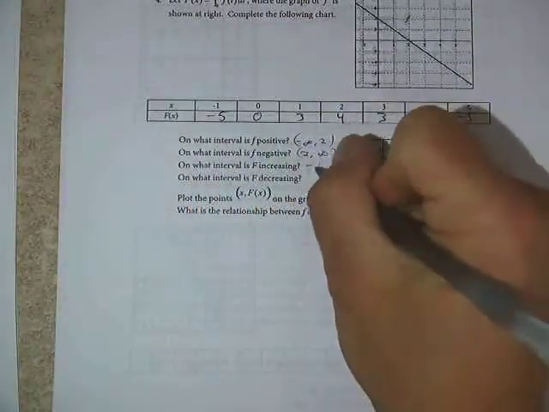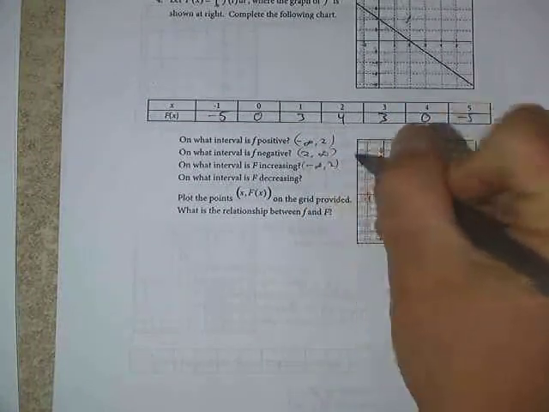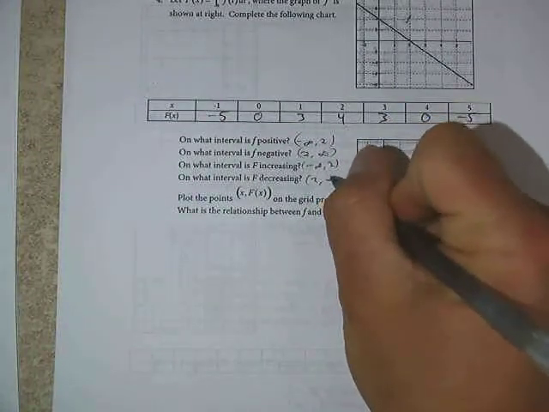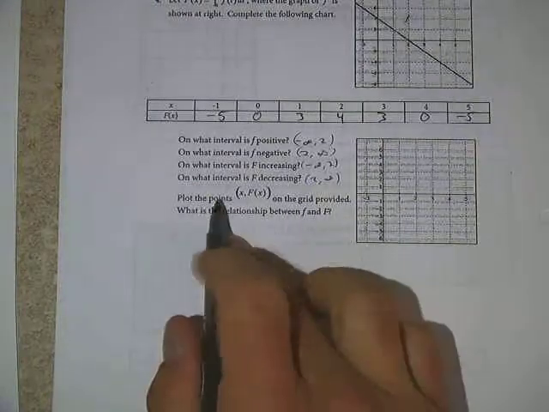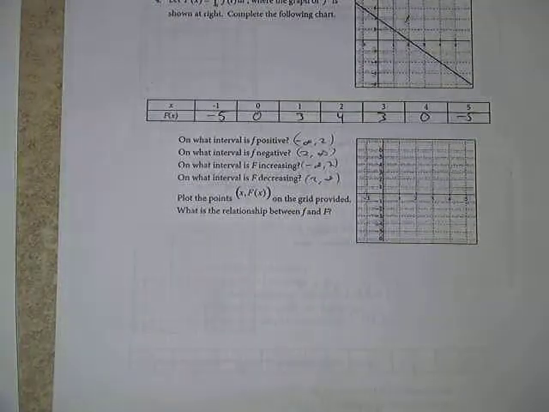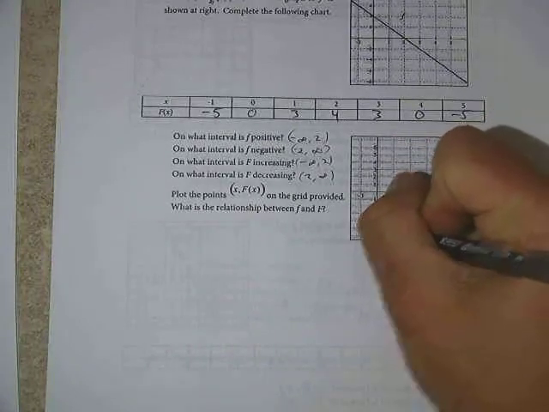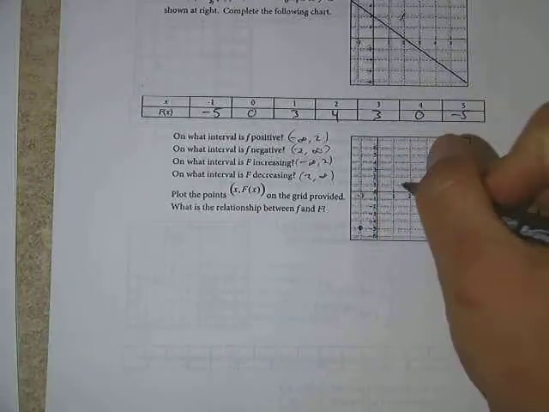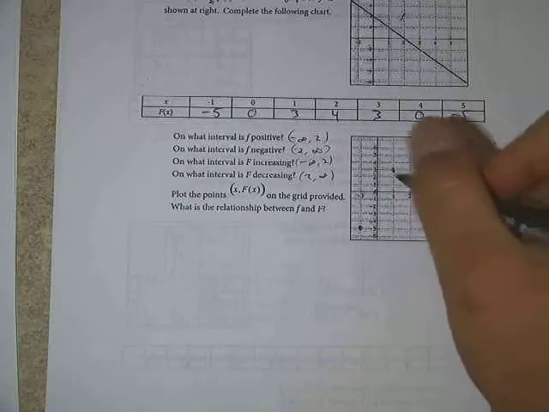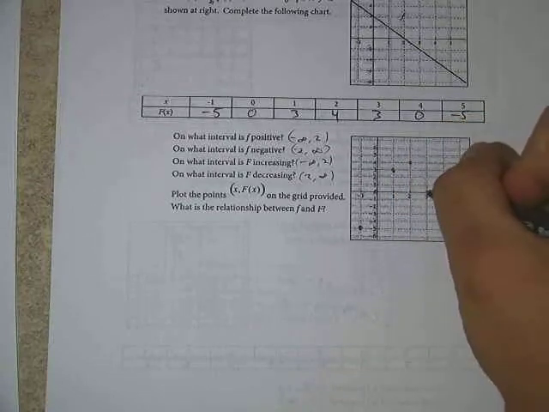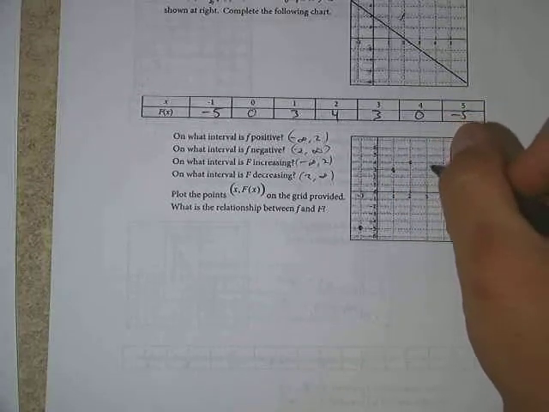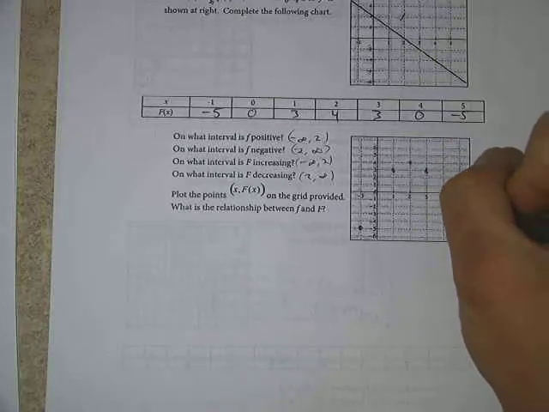Alright, so on what intervals is f positive? f is positive on negative infinity to 2. Negative on 2 to infinity. Big F is increasing on negative infinity to 2, as we can see from our chart. Decreasing on 2 to infinity. And then the bottom line here says plot those values and what's the relationship between f and big F.